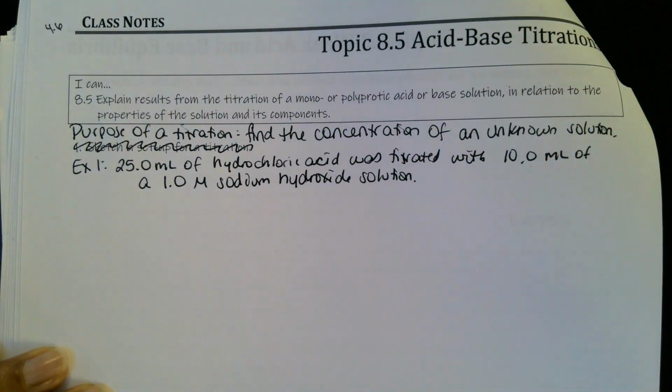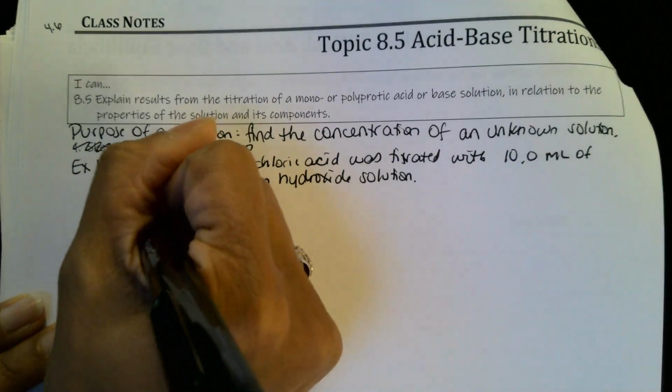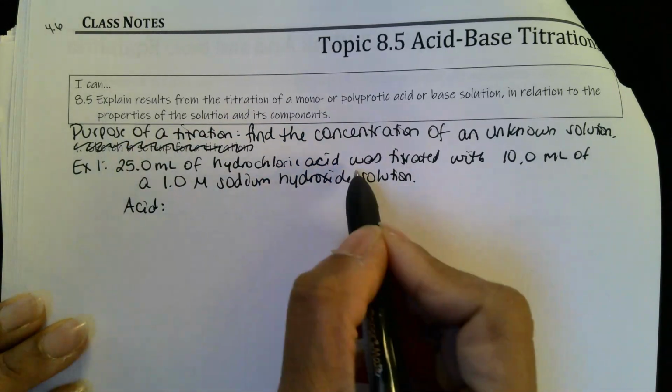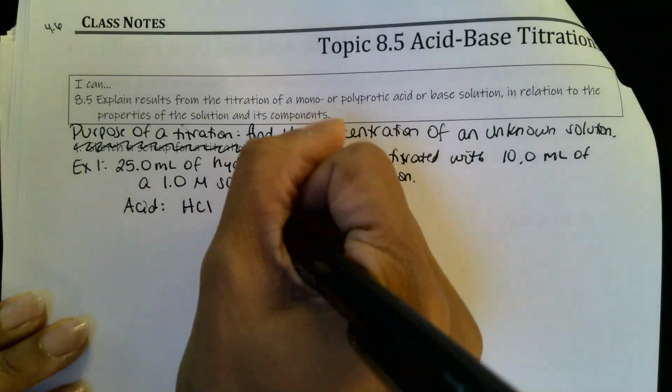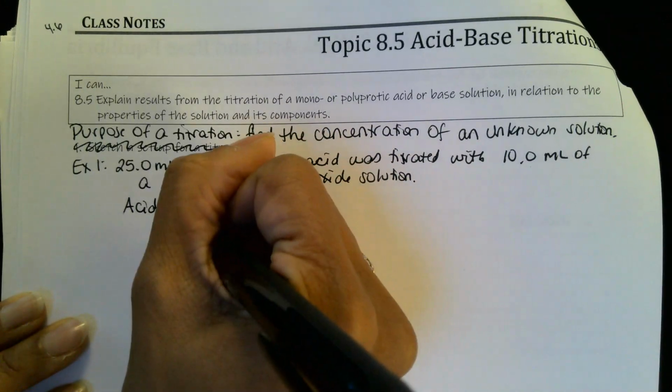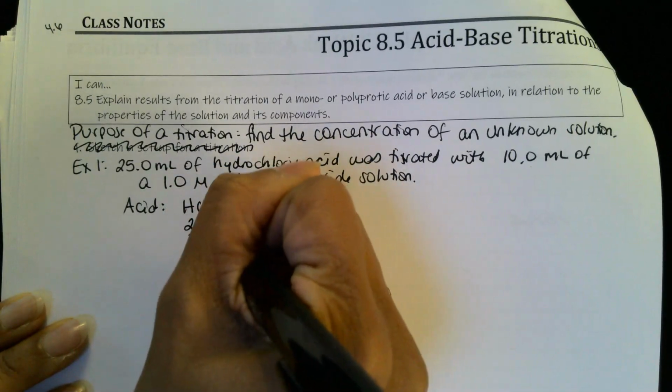So the first thing we need to do is identify what our substances are. So we have the acid, hydrochloric acid, so that should be HCl. We have 25 mils of this, and we don't know its molarity.